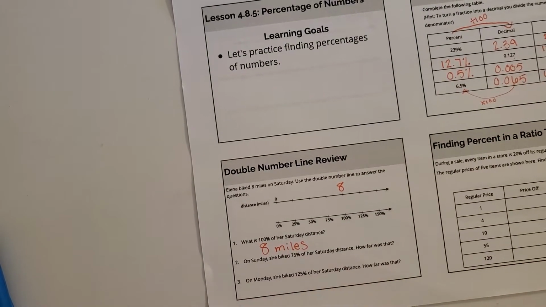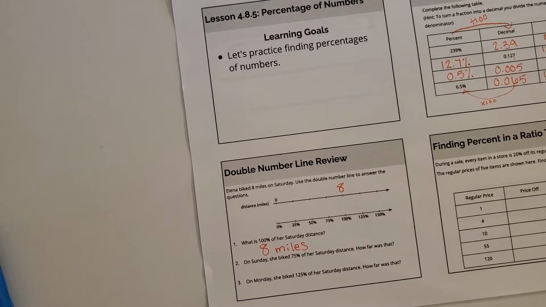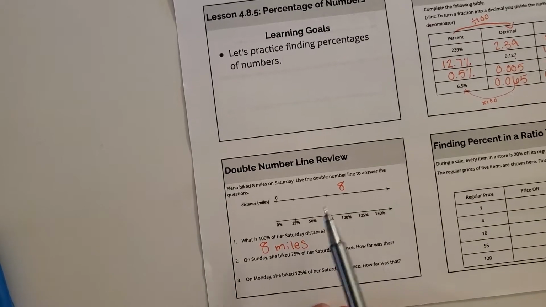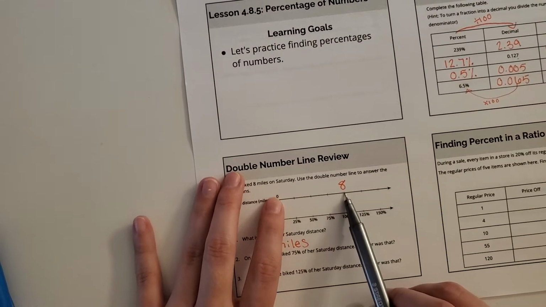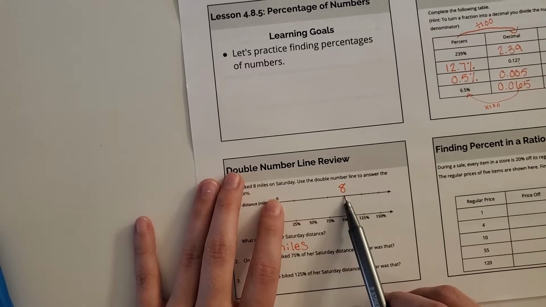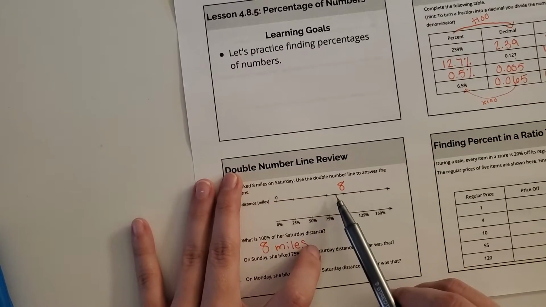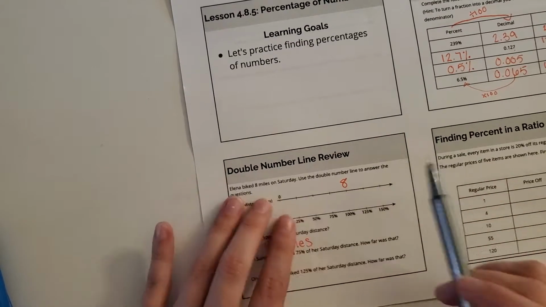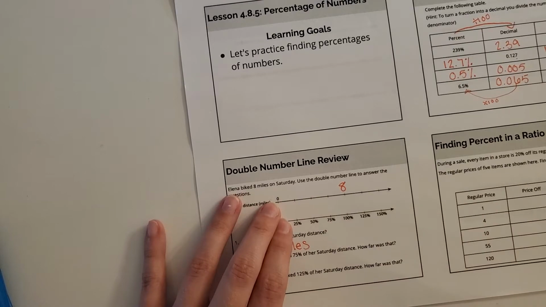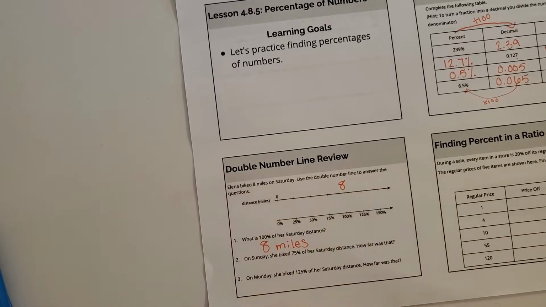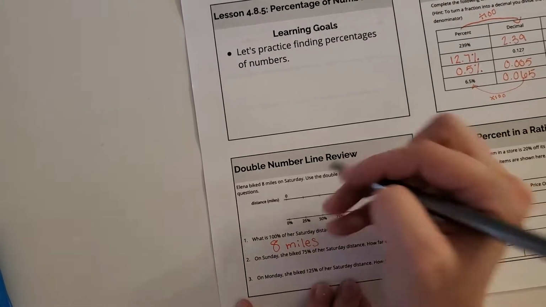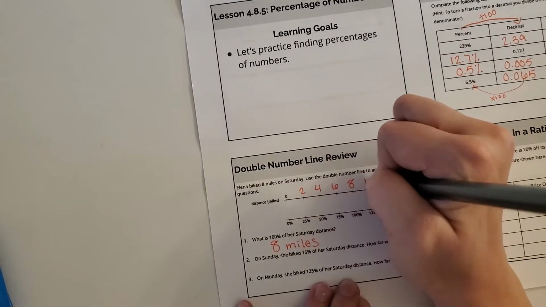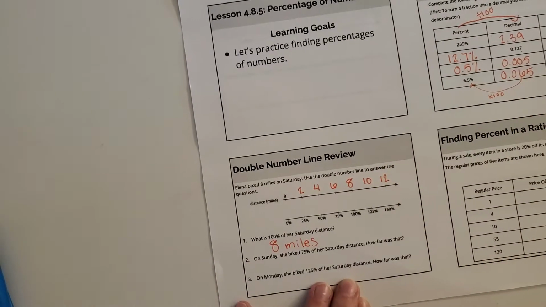Okay, so I'm going to put 8 over my 100%. That is my whole. Now, I'm going to try and finish the rest of my number line. So to figure out what I need to count by, I'm going to look from 0 to 8 and see how many pieces they divided the line into, and then I'm going to divide 8 by that. So they divided it into 1, 2, 3, 4 pieces. Since they divided the line into 4 pieces, I'm going to divide 8 by 4. 8 divided by 4 is 2, so I'm going to count by 2. So this is going to be 2, 4, 6, 8, 10, 12.